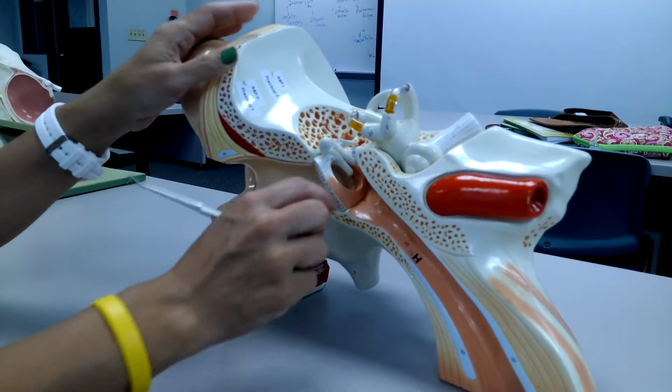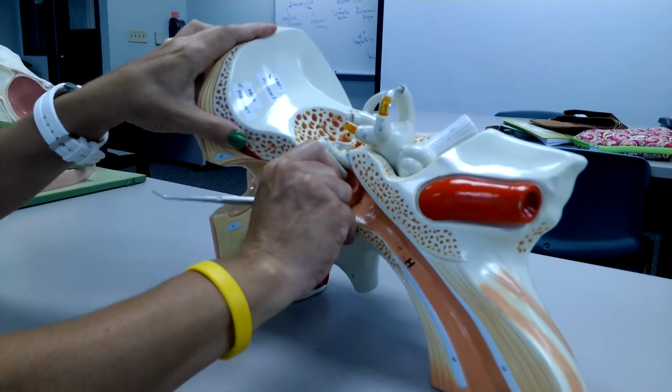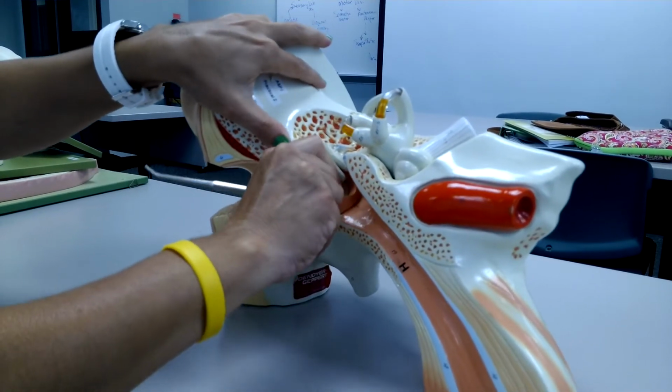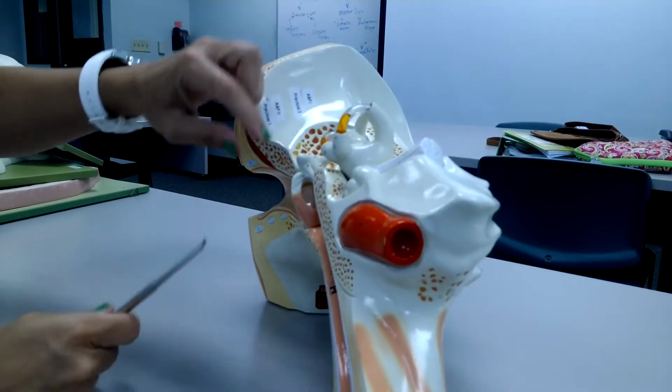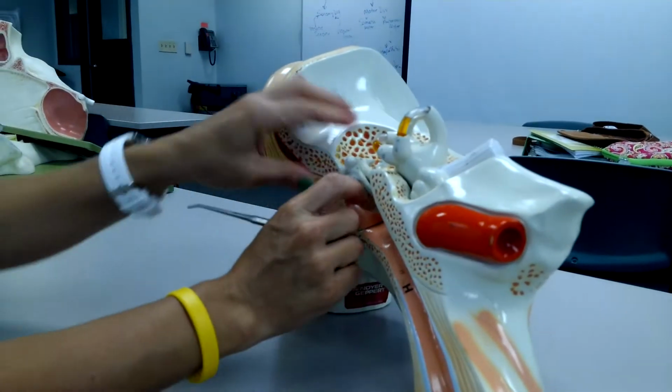The middle ear here, of course, is composed of our three ossicles, which are the smallest bones of the body. And I just had that off, and now I can't get it again. So we have the malleus, the incus, and the stapes.